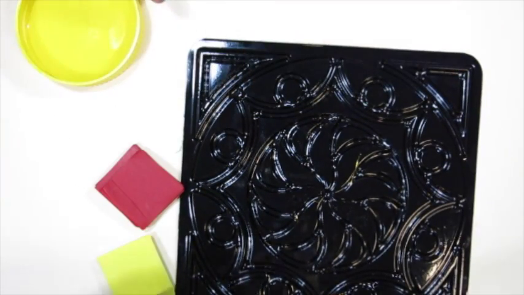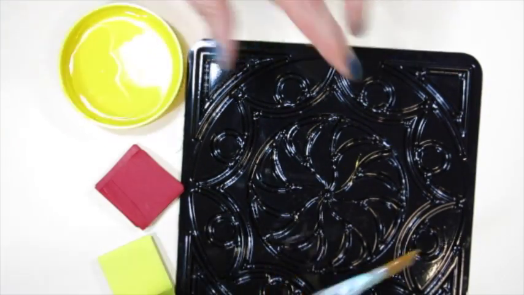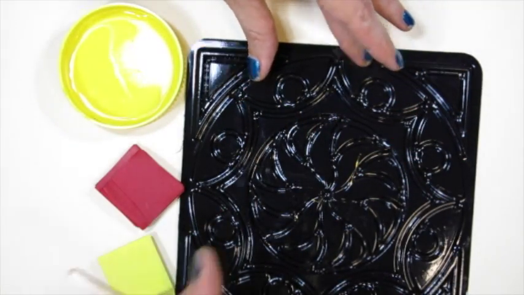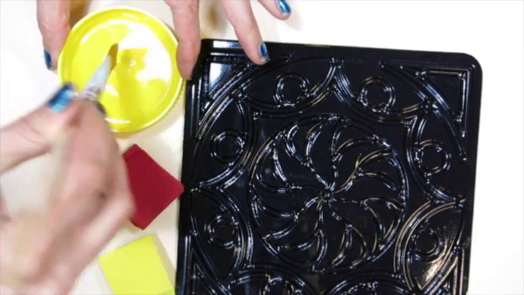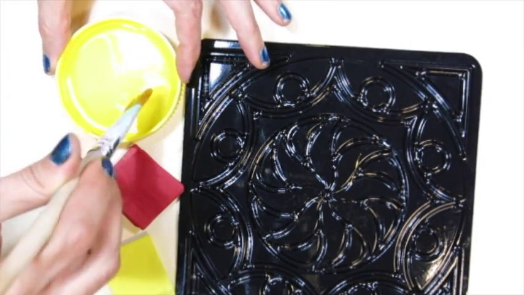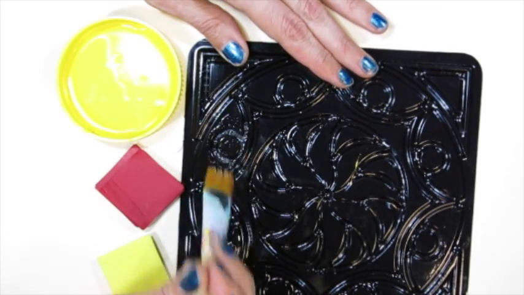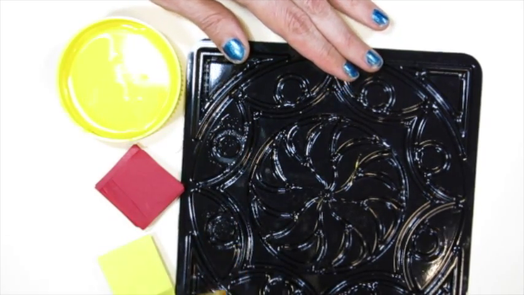Before you start, it doesn't really matter where you start, you're going to need to make sure to fill in the entire circle. But before you start, you'll need to add a little bit of this watery glue to where you plan to start. And I'm going to start with just some of the circles. So I'm just brushing a little bit of the glue there.